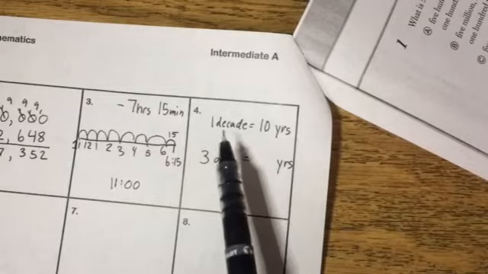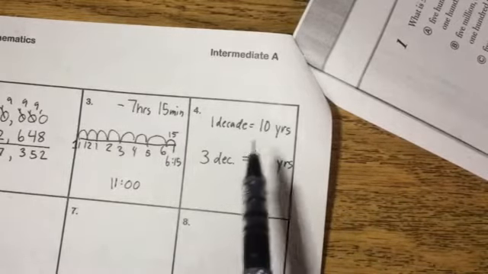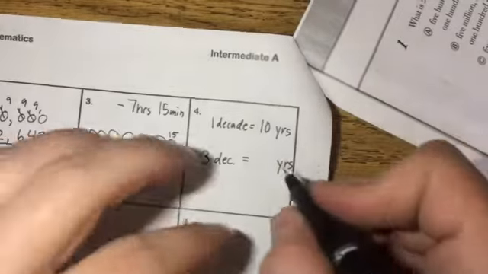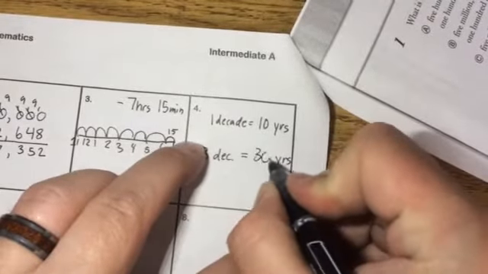All right, and then finally, how many years are in 3 decades? Well, I know that 1 decade equals 10 years, so I can take that 10 years times 3 and find out that 3 decades equals 30 years.